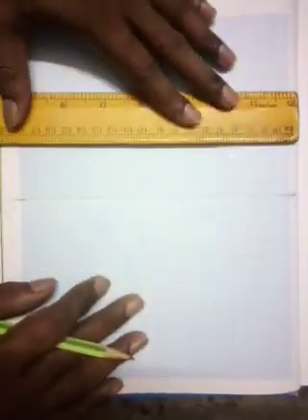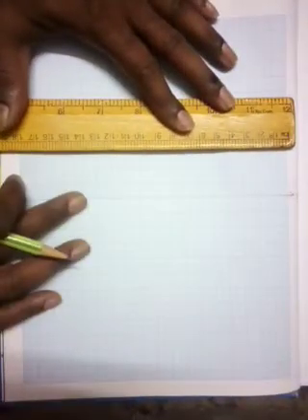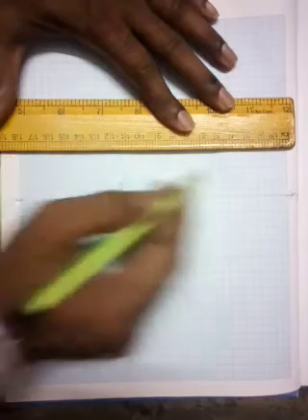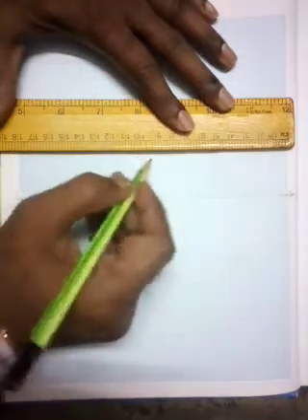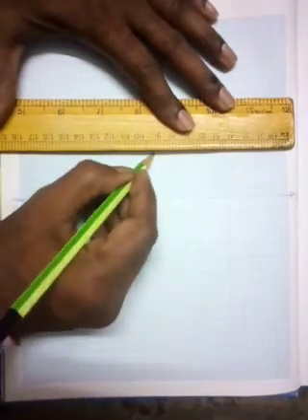I have drawn a horizontal line. Now count how many centimeters from this end to this end. How many centimeters? 18 centimeters are there. So I am taking exactly half of it, that is 9 centimeters. Understood this point, my dear children?